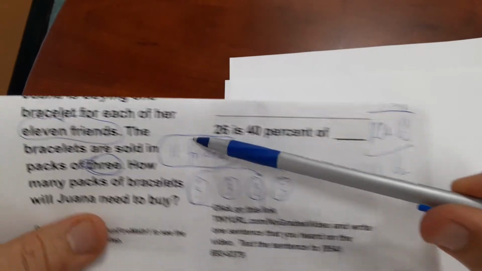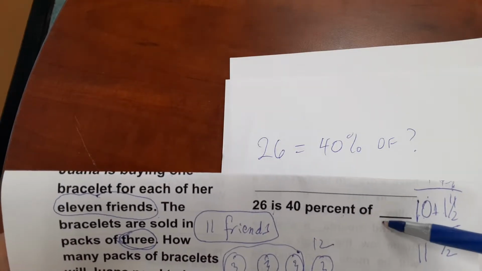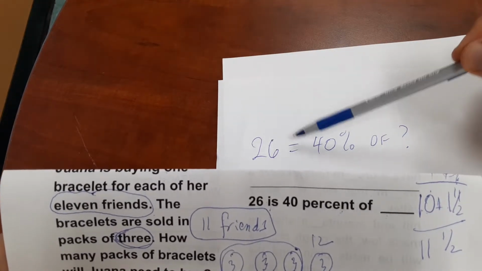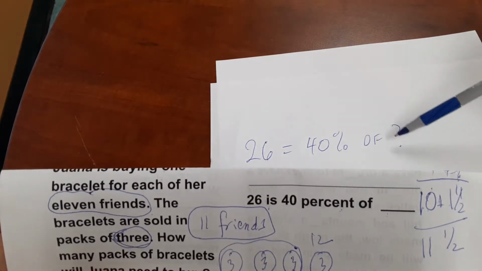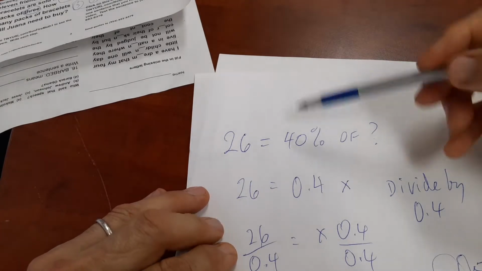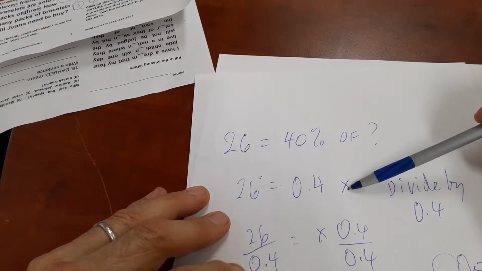When looking at these words, 26 is 40% of something. You say 26 is, so that's the equal sign, 40% of something. 26 equals 0.4 times x.